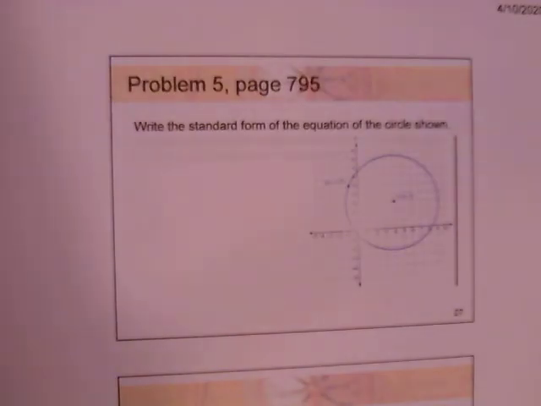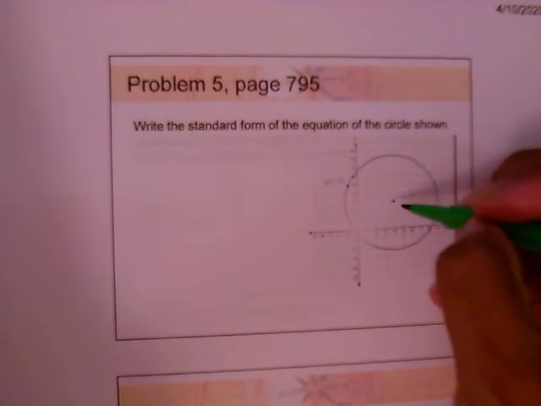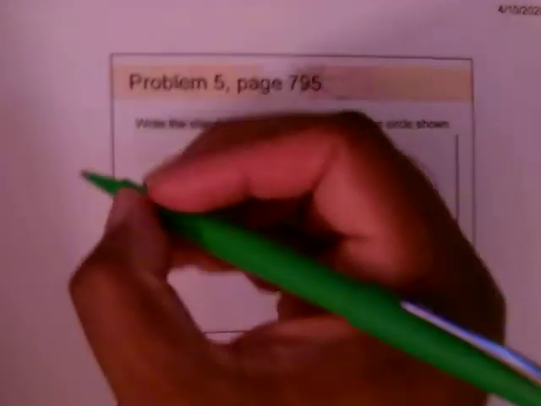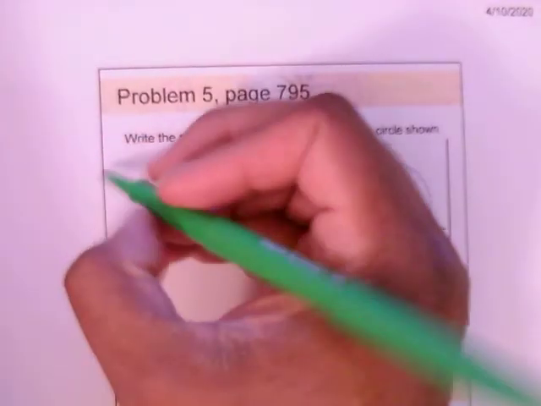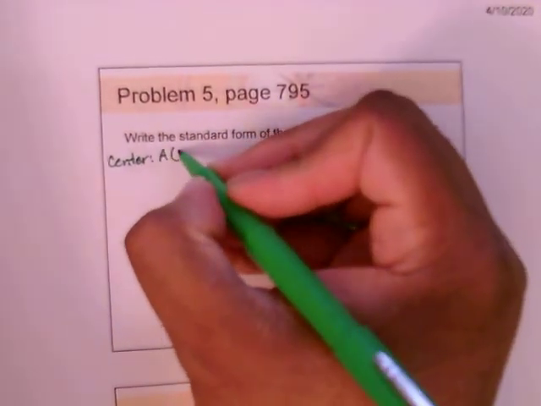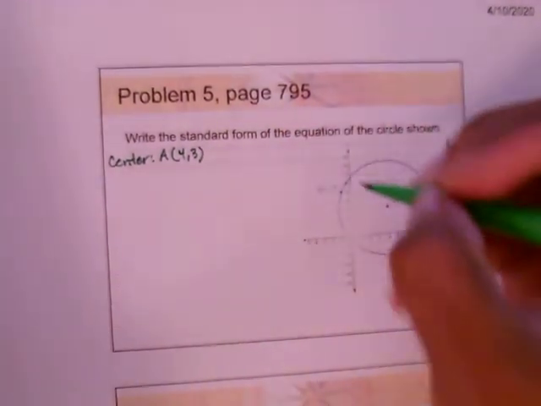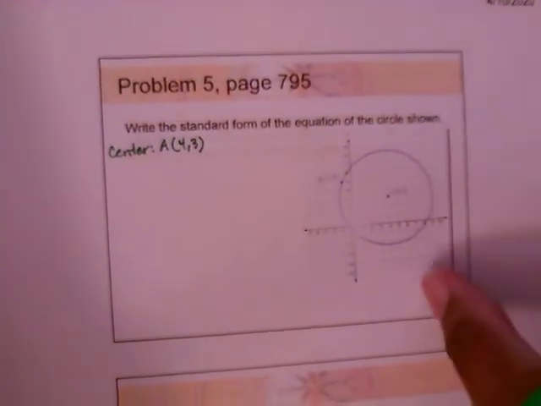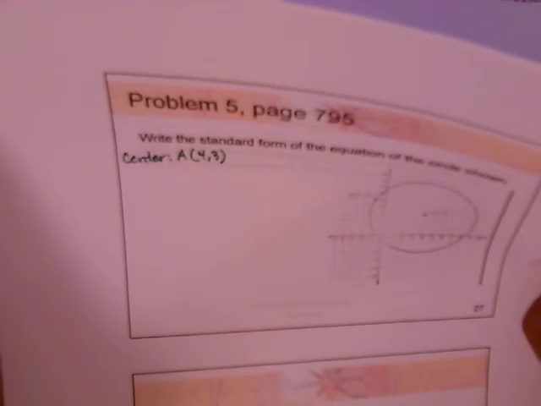Let's look at problem number 5 on page 795 in your text. Write the standard form of the equation of the circle shown. Okay, the first thing we need to do here is this. I can see that the center is at A, which has the ordered pair 4, 3. There is a point on the circle, which is B. That ordered pair is negative 1, 5.